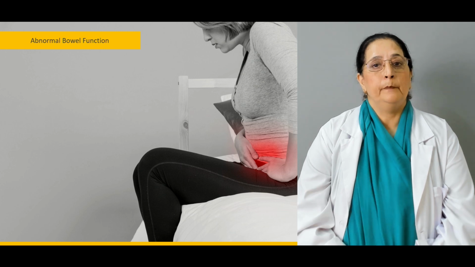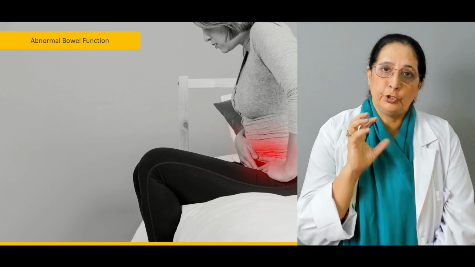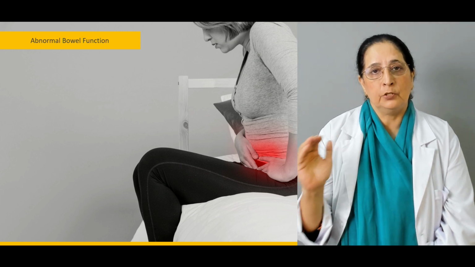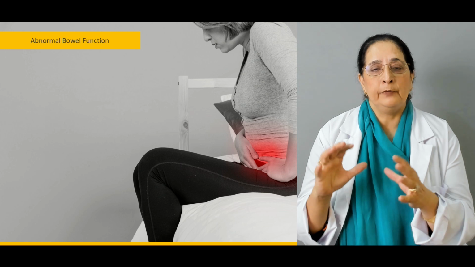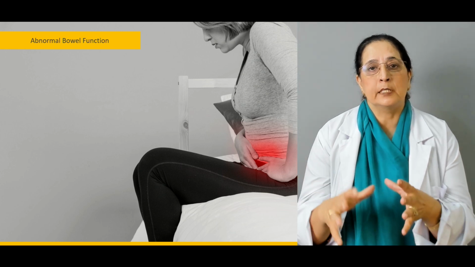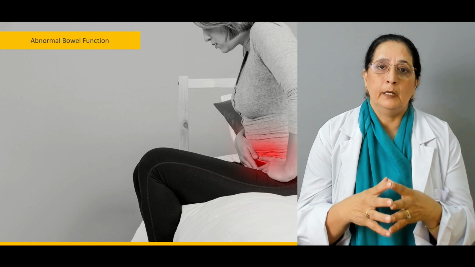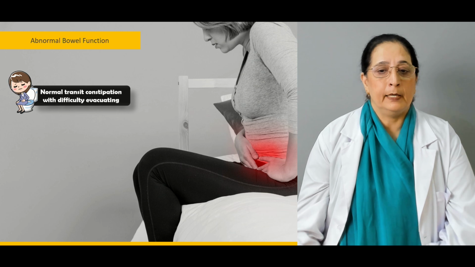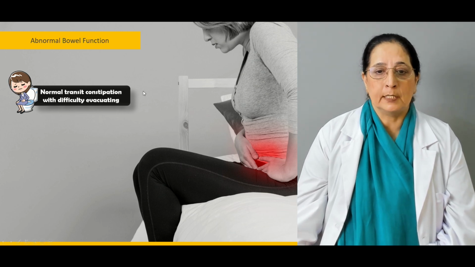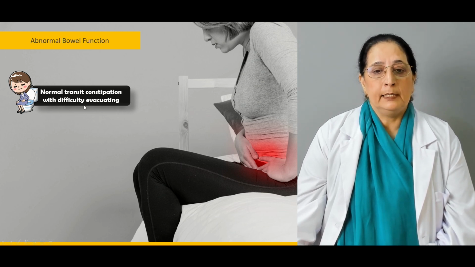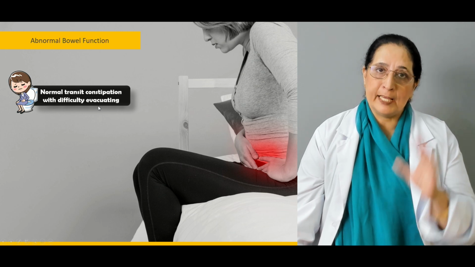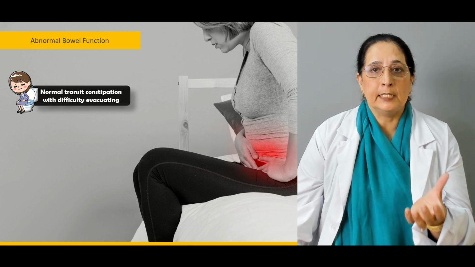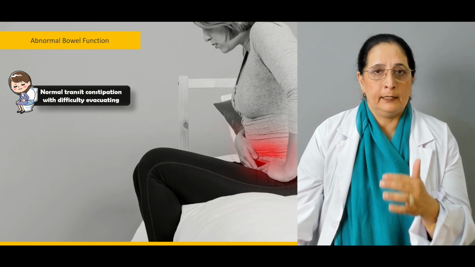Next, the abnormal bowel function. After this, we should know the difference between normal and abnormal bowel function, so we should know what constipation is and what a normal bowel movement is. For abnormal bowel function, we have normal transit constipation with difficulty evacuating. So transit is normal, but there is difficulty in evacuating the fecal matter.